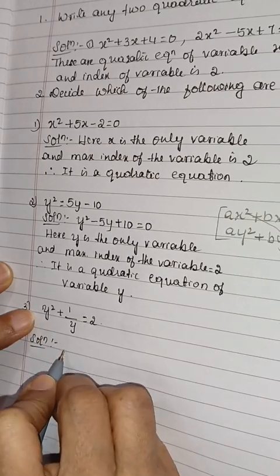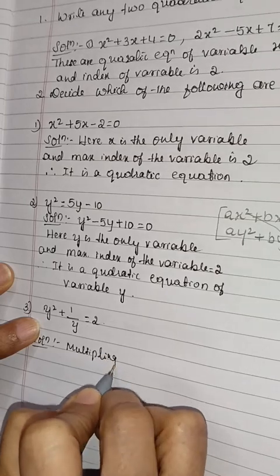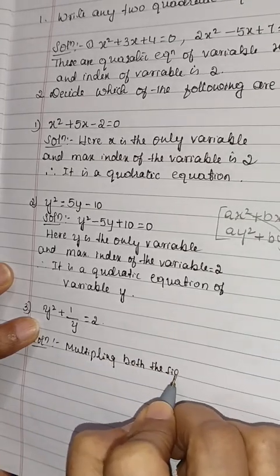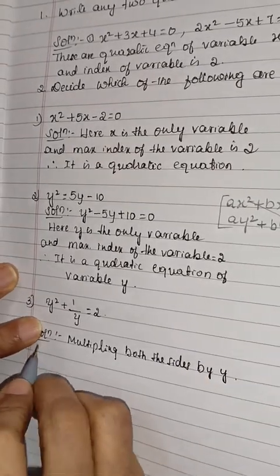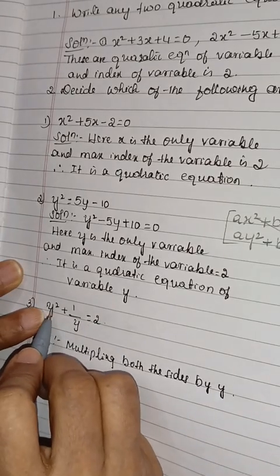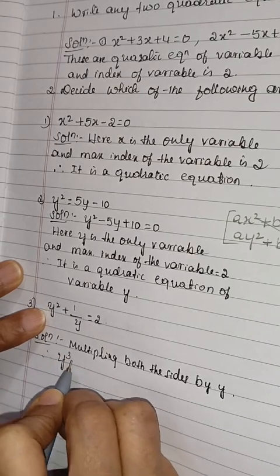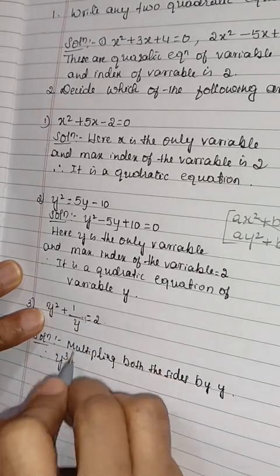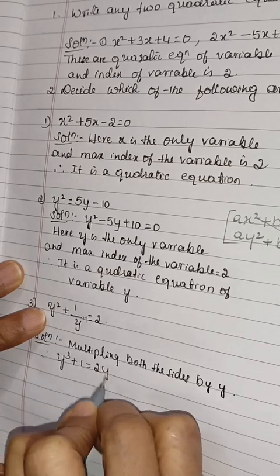So we get y cube, plus, multiplying 1 by y means y gets cancelled, so remaining 1, equal to 2y.